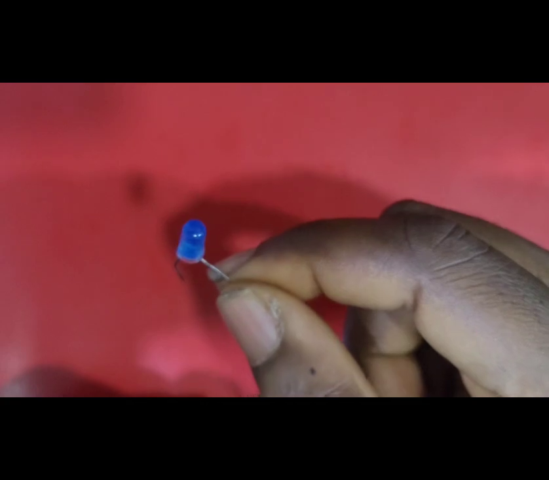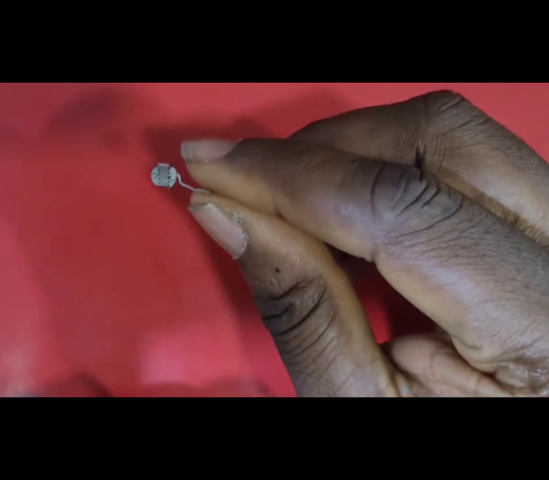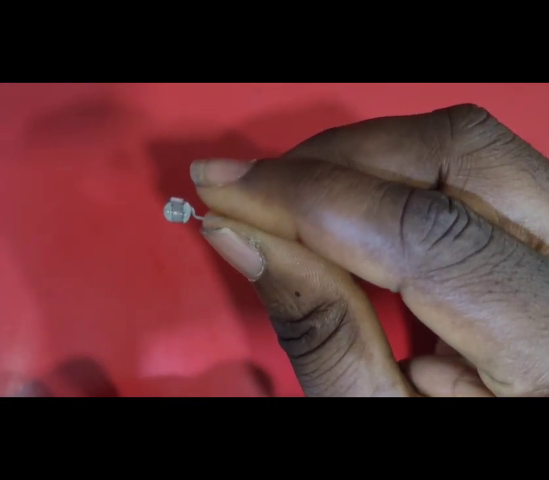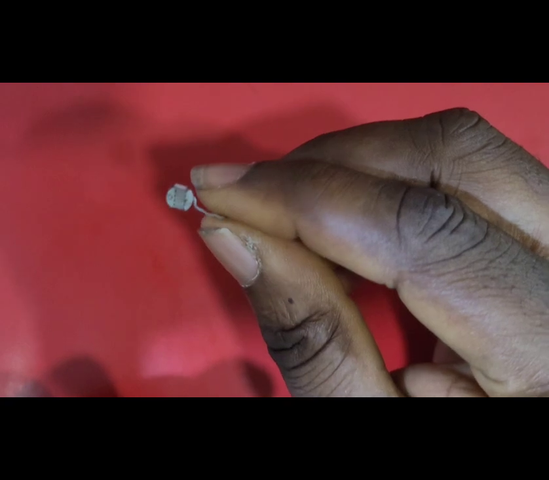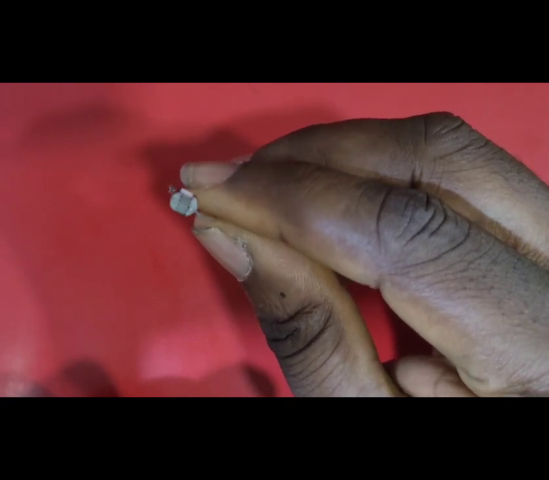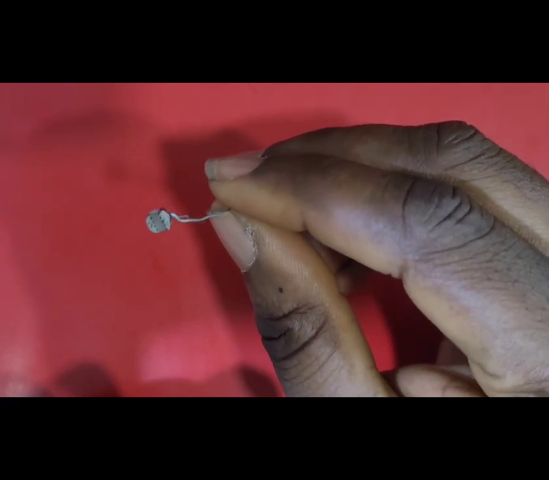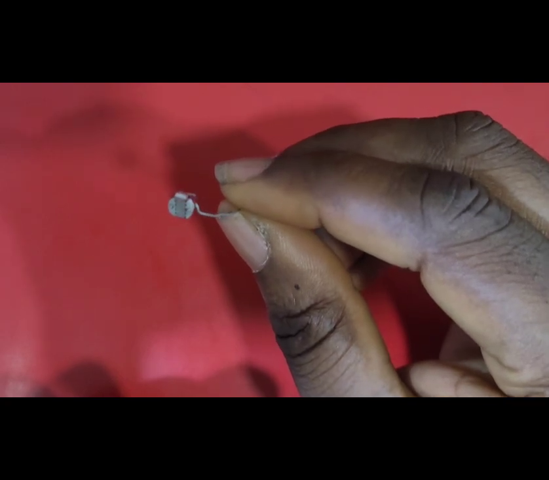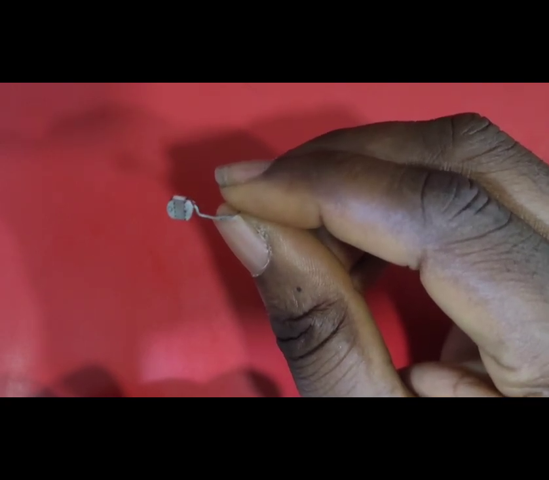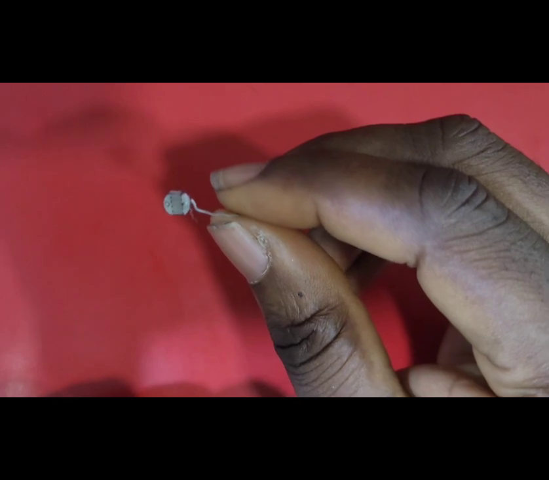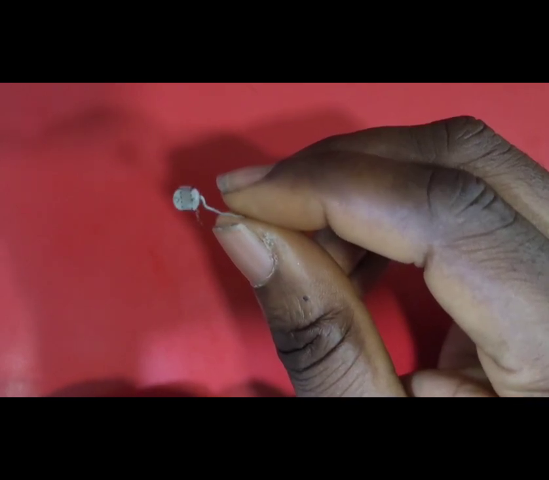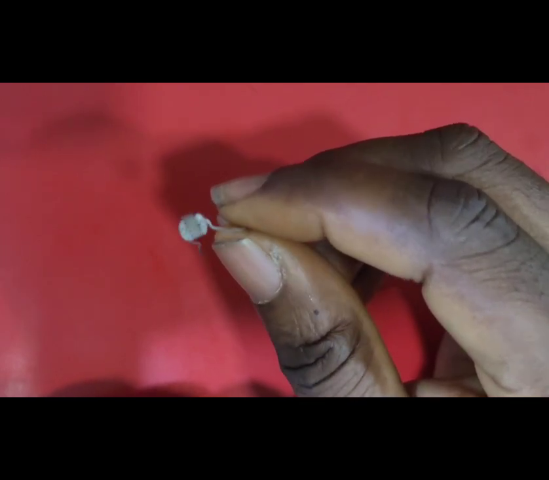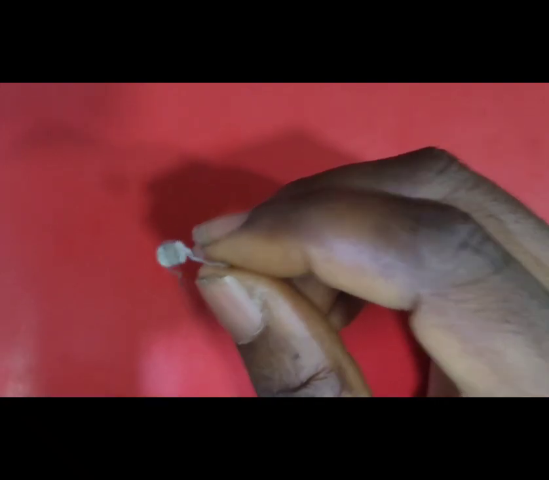So today we're going to learn how to control an LED with an LDR. LDR stands for light dependent resistor, and this device allows current to flow through it based on the amount of light that falls on it. When a lot of light falls on it, or bright light, the resistance becomes very small and more current flows through it. But when it is dark or when small light falls on it, the resistance increases and only small current can pass through it.